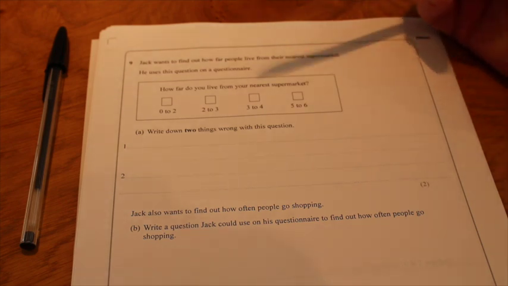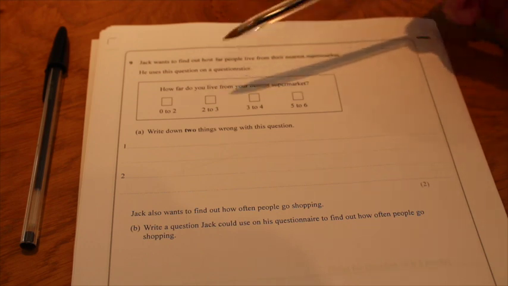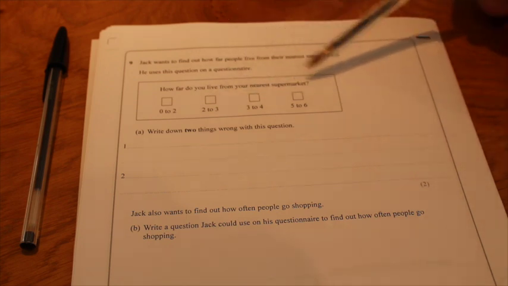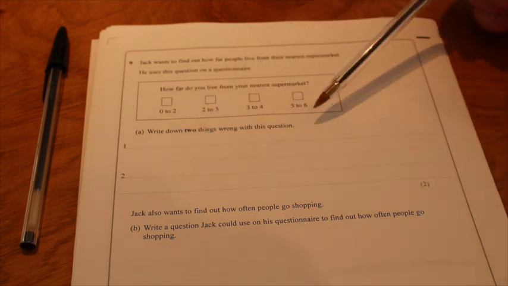Questionnaire, easy marks. He wants to find out how far people live from their nearest supermarket. He uses this question on a questionnaire: How far do you live from your nearest supermarket? And you've got 0 to 2, 2 to 3, 3 to 4, 5 to 6. Write down 2 things wrong with this question.